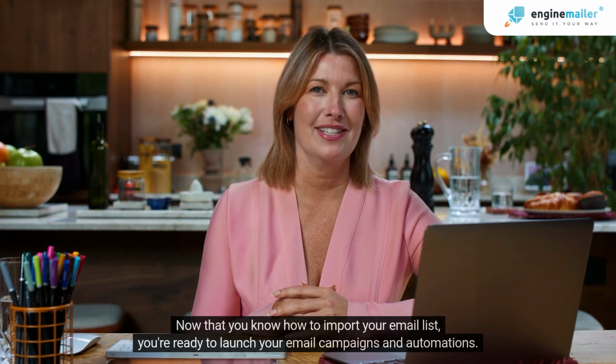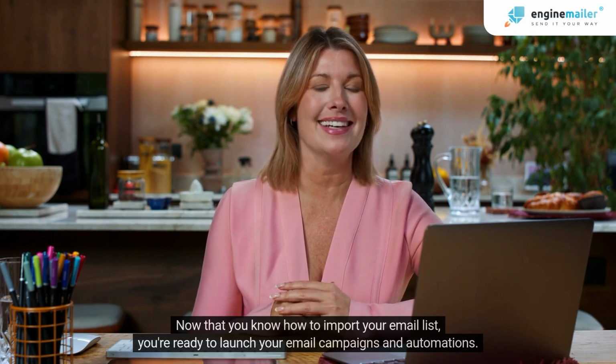And that's it! Now that you know how to import your email list, you're ready to launch your email campaigns and automations.